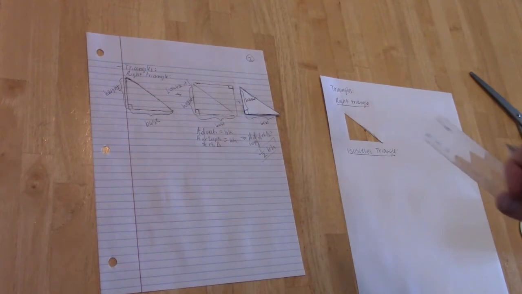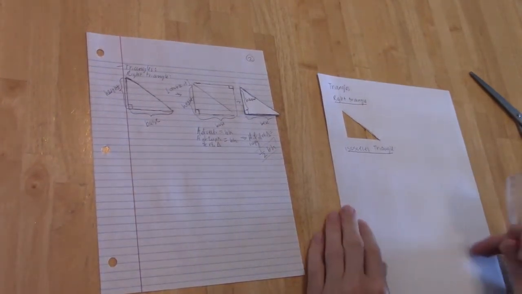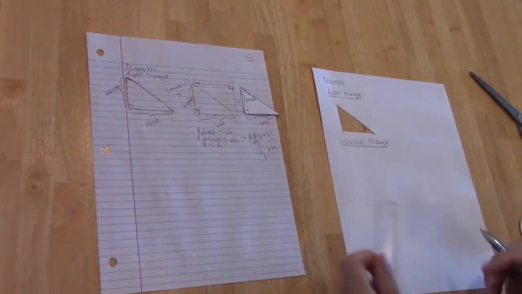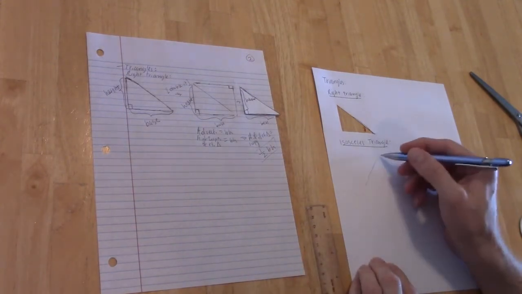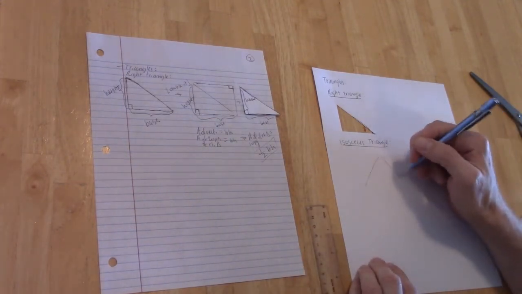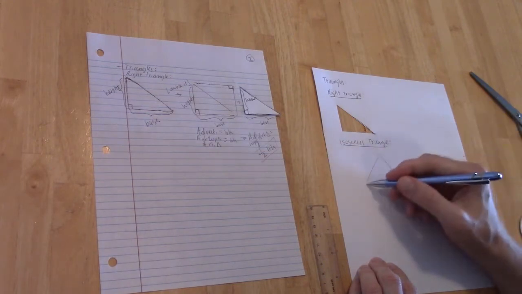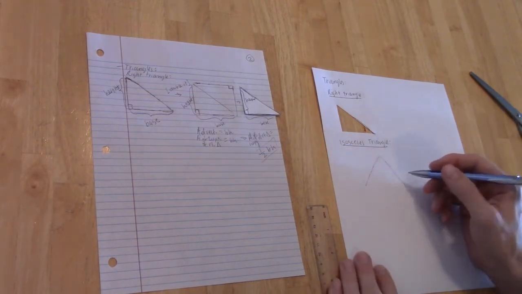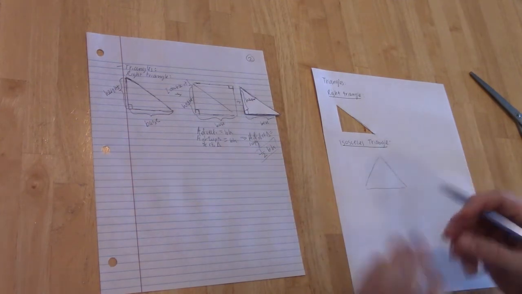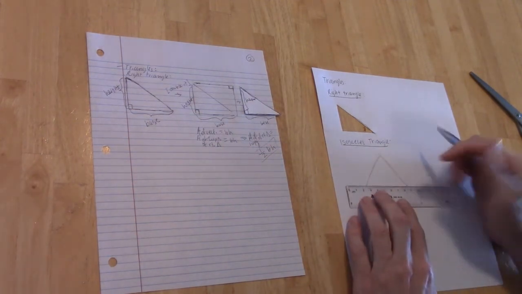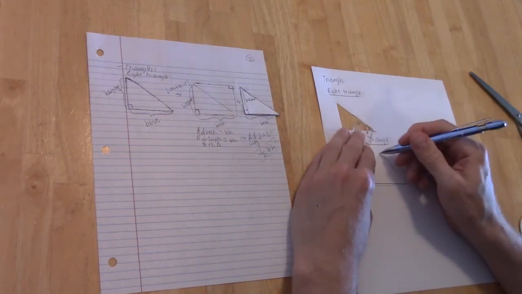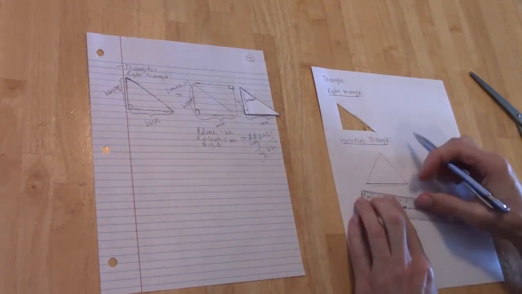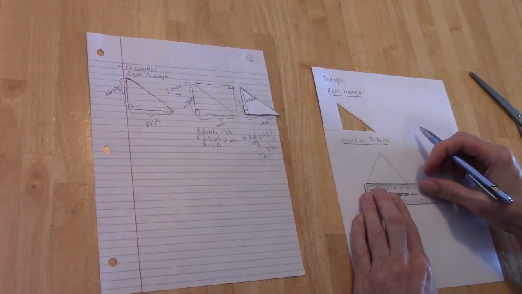So the next type of triangle that I'm going to try and investigate is an isosceles triangle. Okay. So I'll kind of sketch it out here. The important part of the isosceles triangle is that the side lengths are the same. So we have an isosceles triangle here to cut out. I'm going to find the midpoint using some estimations here.